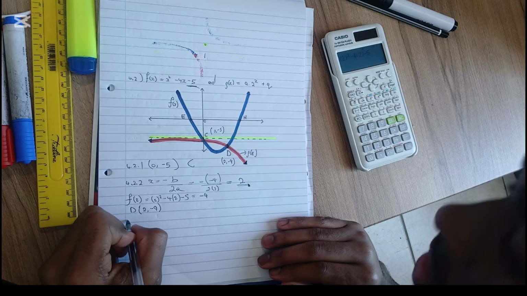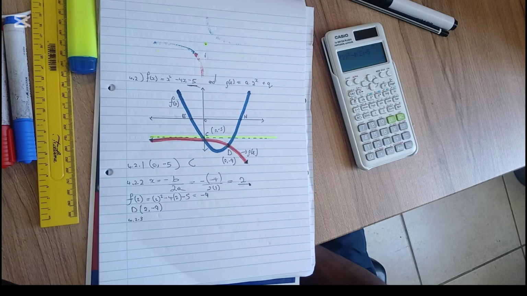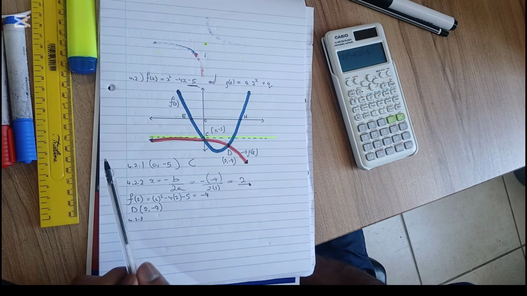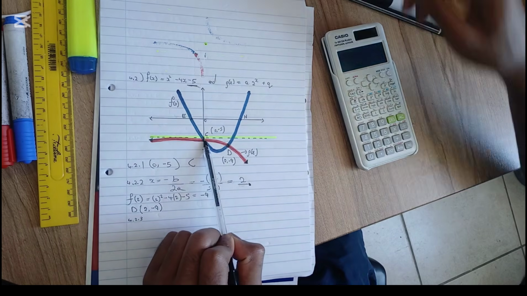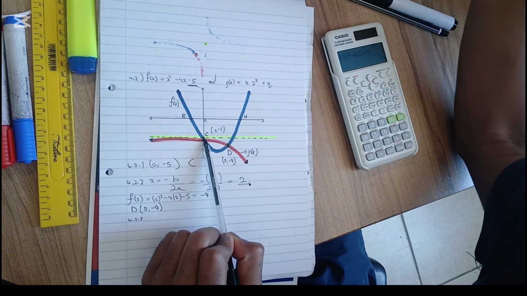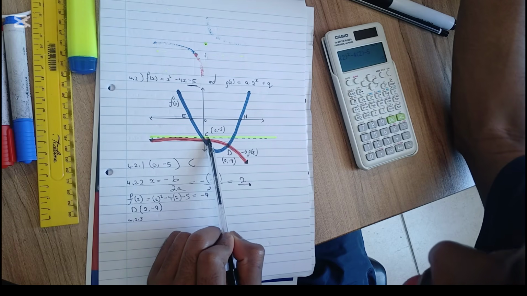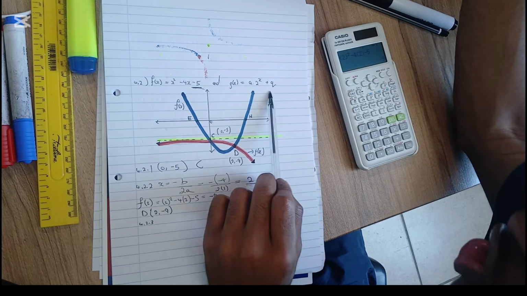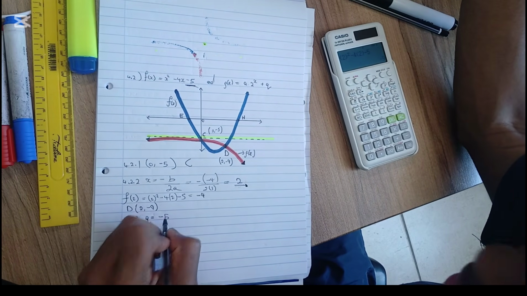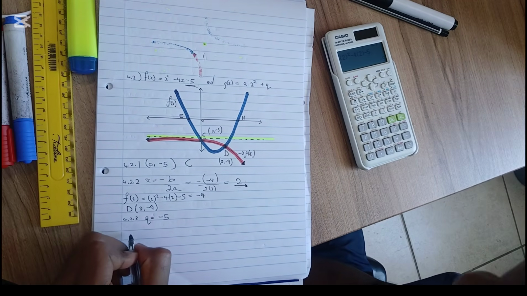Right, now we move on to the next question, 4.2.3. Now 4.2.3 says that we must determine the values of a and q. Now guys, at C, we were told that C is the y-intercept of f and lies on the asymptote of g. So this means that C is also what? An asymptote of g. So we know that q is negative 5 because it is an asymptote of g.